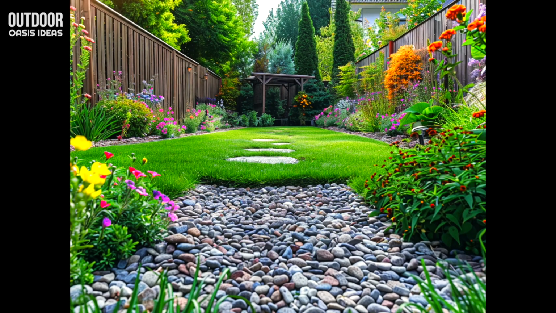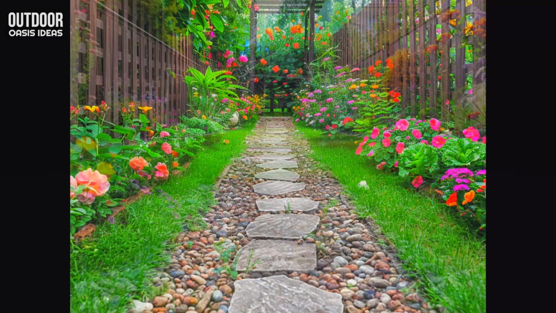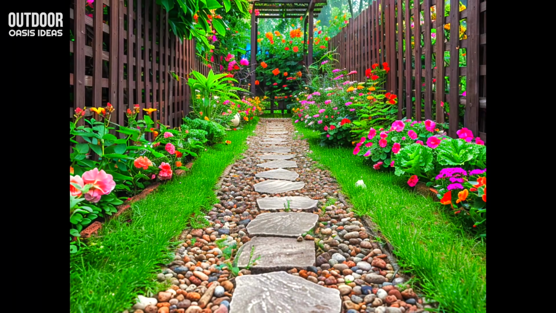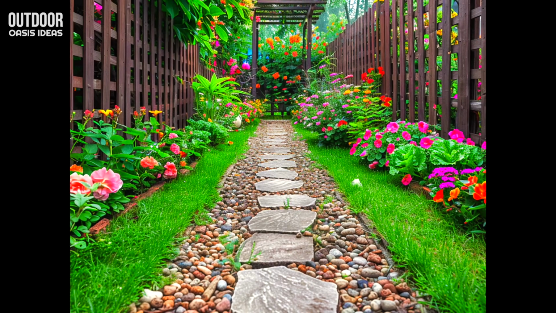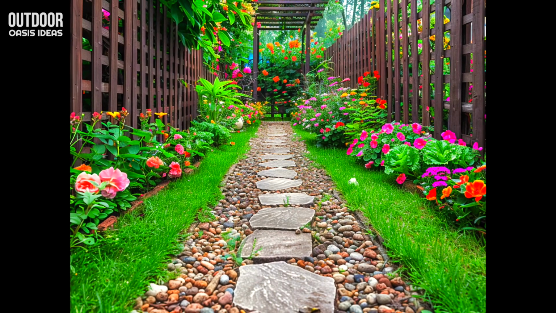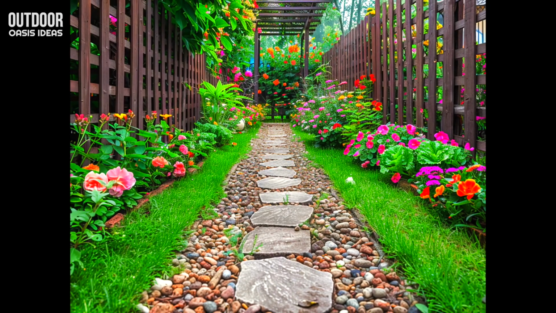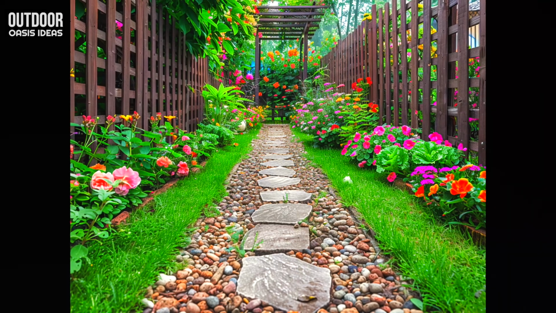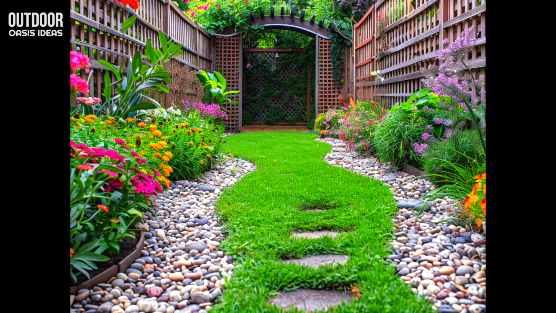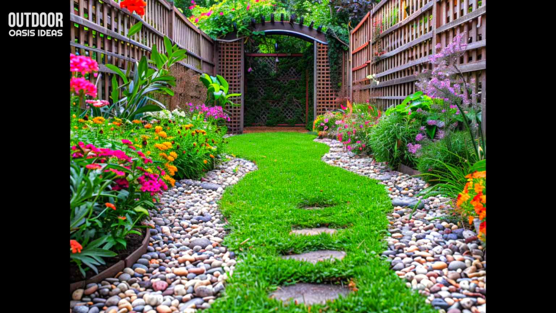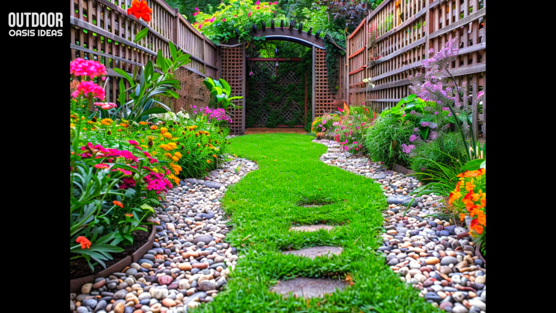For example, a stone pathway winding through your garden can evoke a sense of timelessness, while a wooden arbor draped with climbing roses or wisteria can create a stunning focal point. Gravel paths are another great option, as they're cost-effective, easy to install, and blend seamlessly with a naturalistic planting scheme.